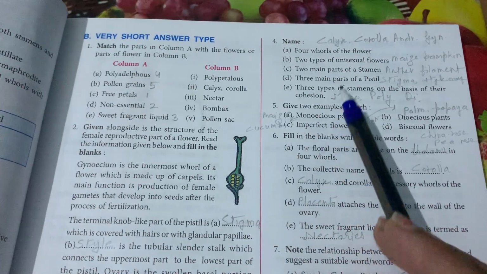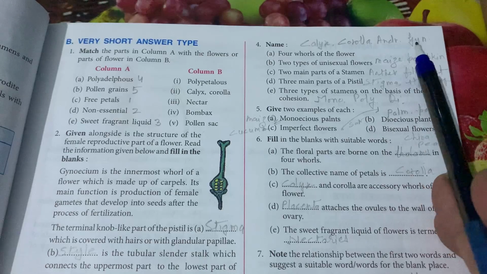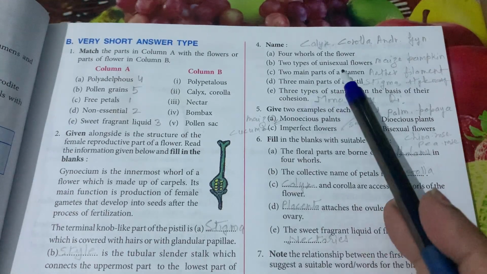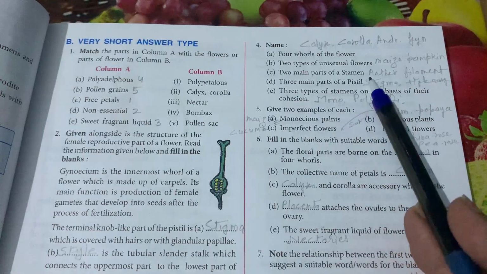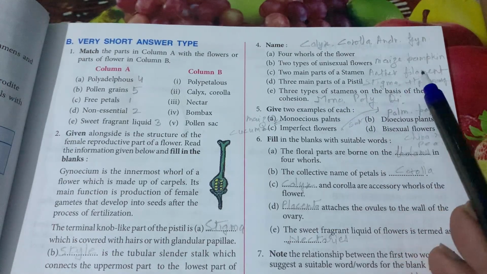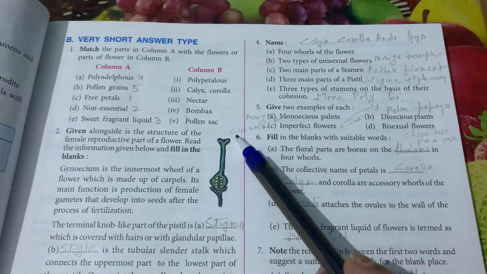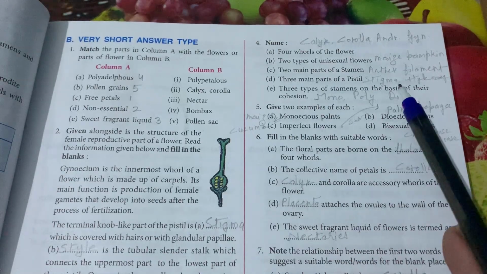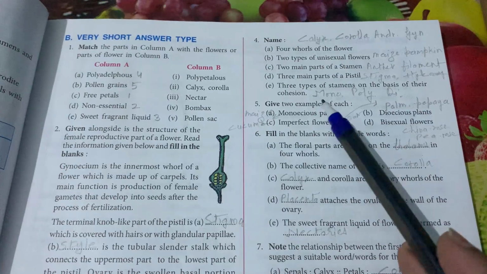Name 4 whorls of the flower. What are the 4 whorls? Calyx, corolla, androecium, and gynoecium. 2 types of unisexual flower, maize and pumpkin. 2 main parts of a stamen, anther and filament. 3 main parts of a pistil, stigma, style, ovary. This is stigma, this is style, this is ovary.